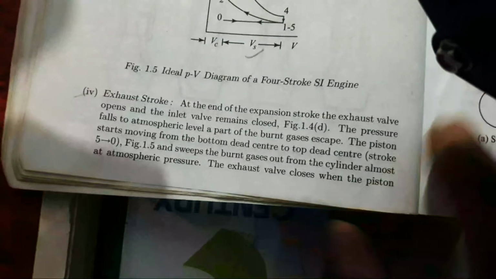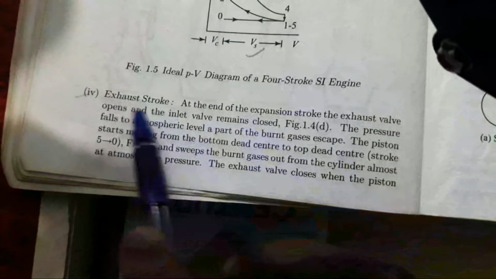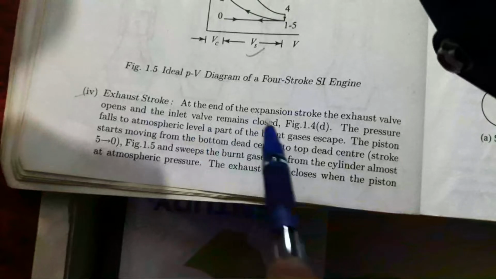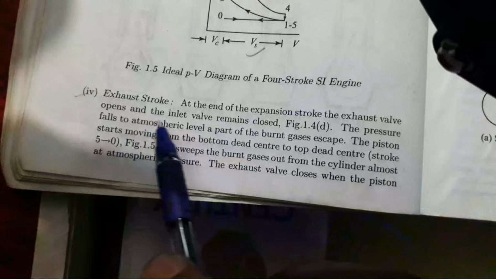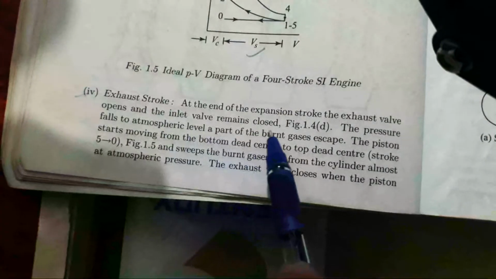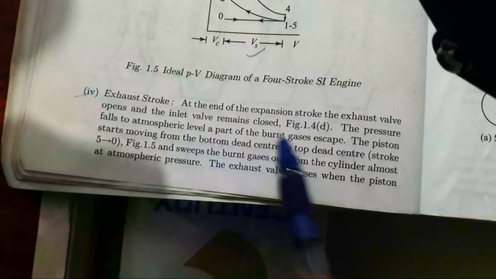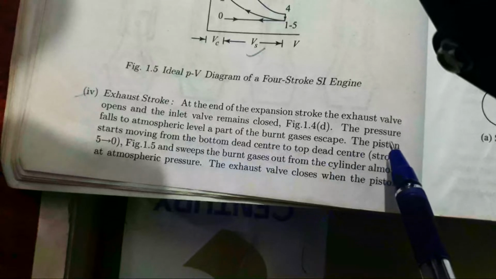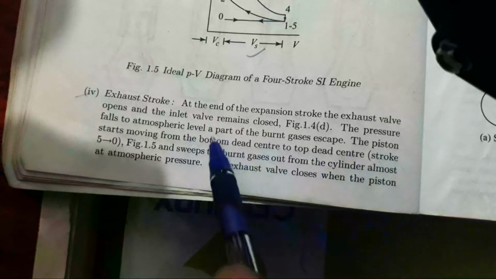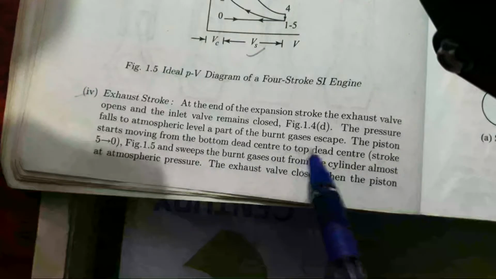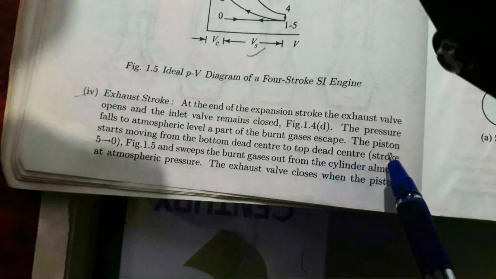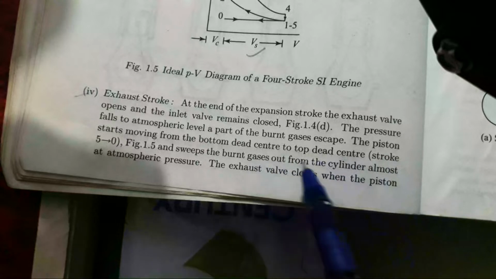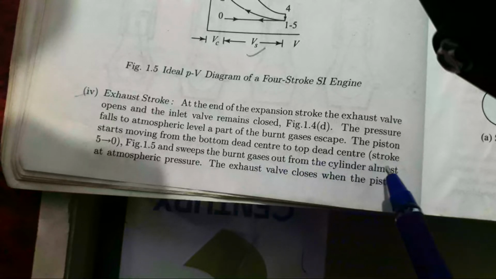Next is the exhaust stroke. At the end of the expansion stroke, an exhaust valve opens and the inlet valve remains closed. The pressure falls to atmospheric value. A part of the burnt gases escapes. The piston starts moving from bottom dead center to top dead center.